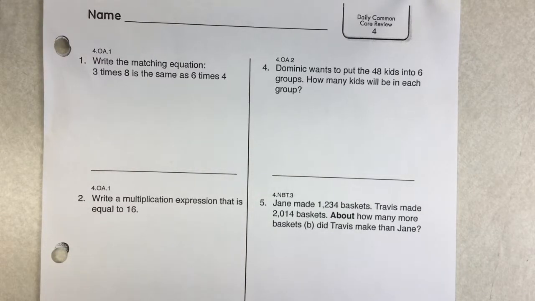We are going to do Daily Common Core Review number 4 together. So we started this in class on Wednesday, and now we're going to go through each question and do it together. You should already have the underlining and coding done, but if you don't and it doesn't match my page, I want you to do it exactly like me now and make your page match.